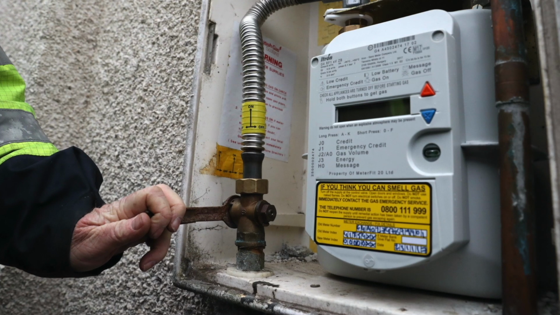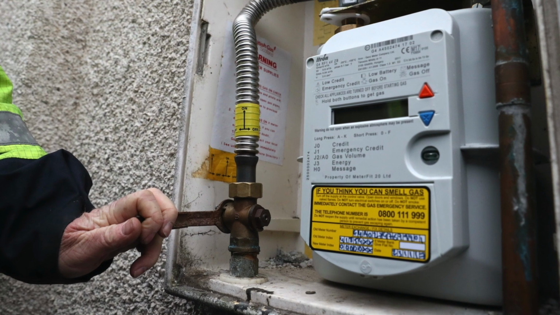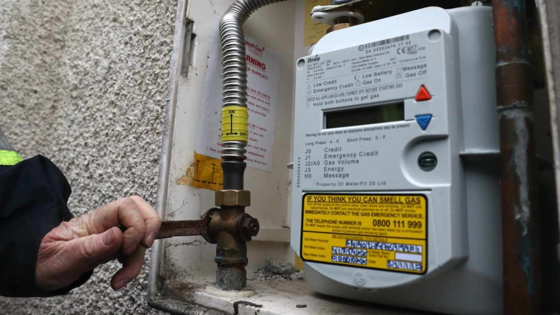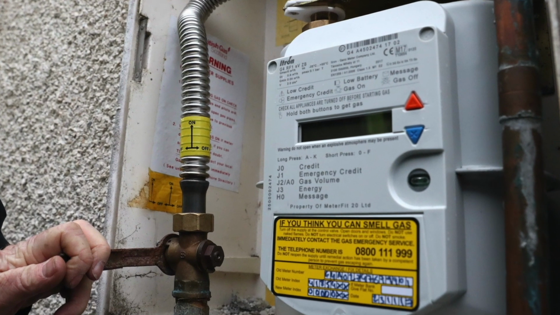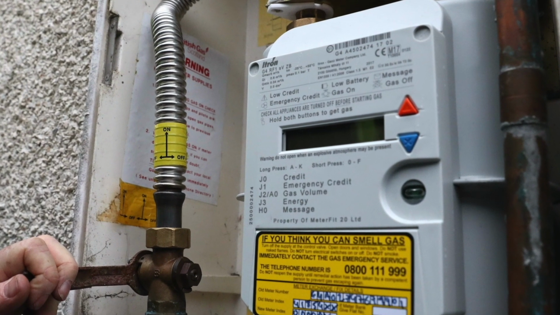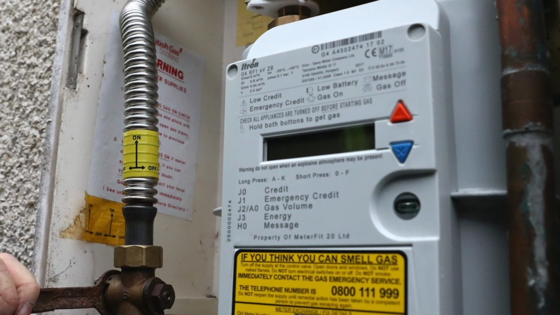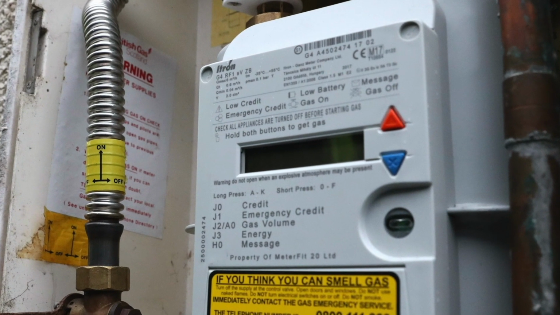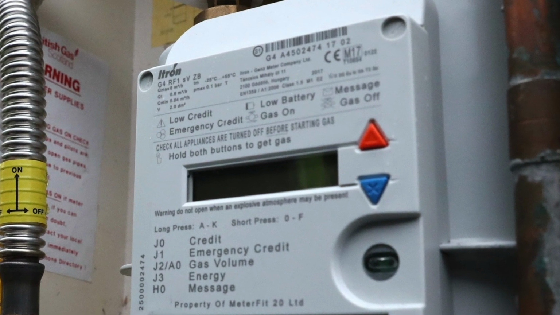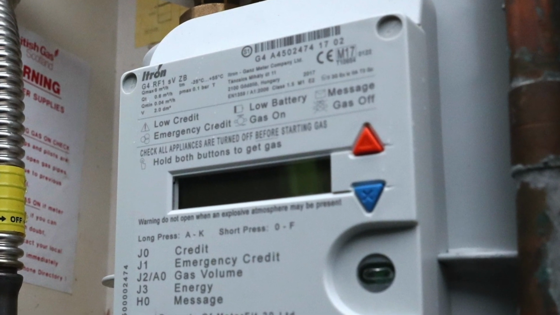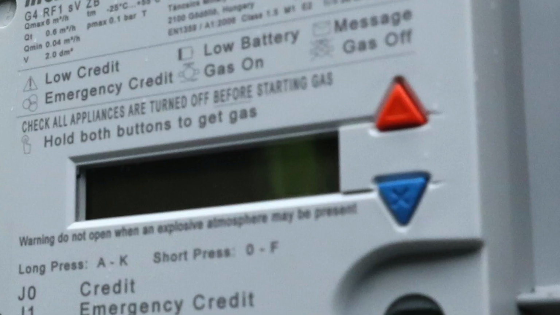Now the next meter we're going to be looking at is this Itron RF1 SV smart meter. So remember, when you're going to gas rate any appliance, make sure that is the only appliance running when you're going to start the gas rate. So before we do anything, we need to press any of the two buttons on the front of the meter, which is the orange or the blue triangle.